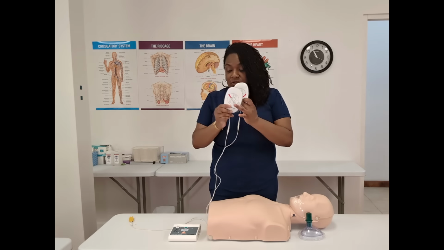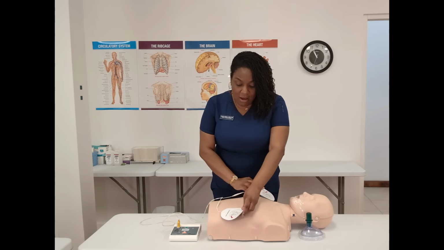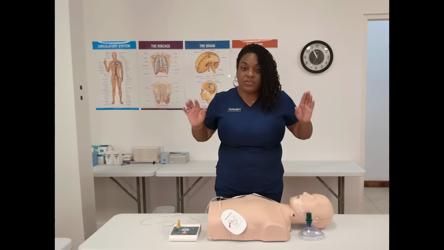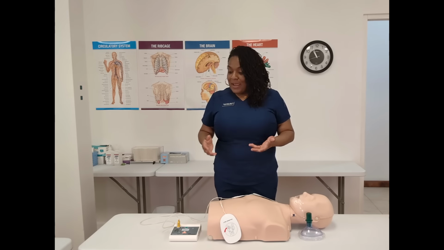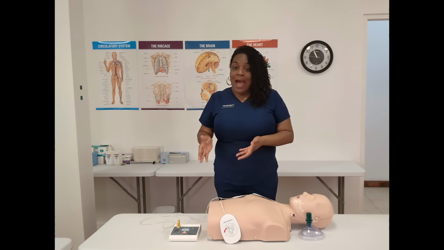After we apply the pads, peel and stick, it is going to tell us to connect it. You have to learn how to use your AED because some models operate differently. Once we connect it, it is going to say, analyzing heart rhythm, do not touch the victim. And I want you to make sure that no one's touching. You're going to make sure that everybody's clear. I am not preparing you to work as part of a multi-rescuer team. I want you to use this AED exactly as it states.